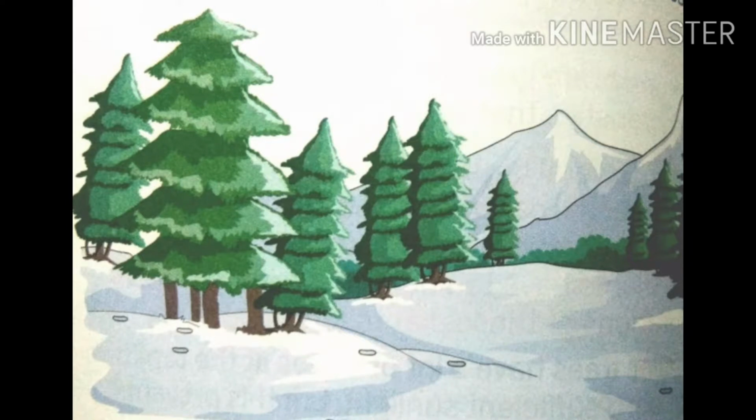Polar regions are on the extreme north or south of Earth and are covered with snow for most of the year.